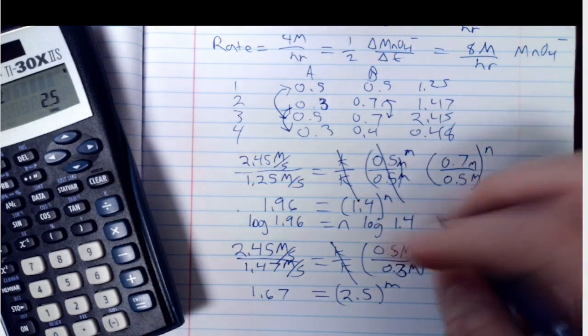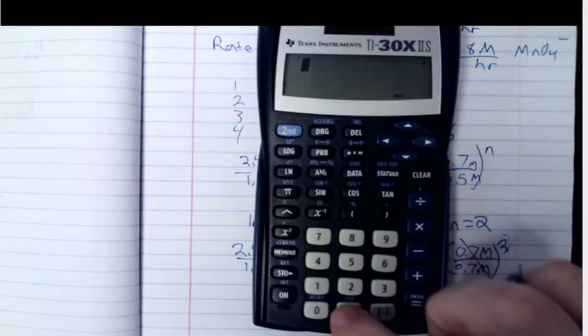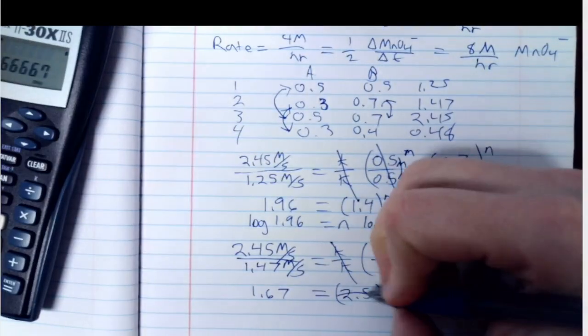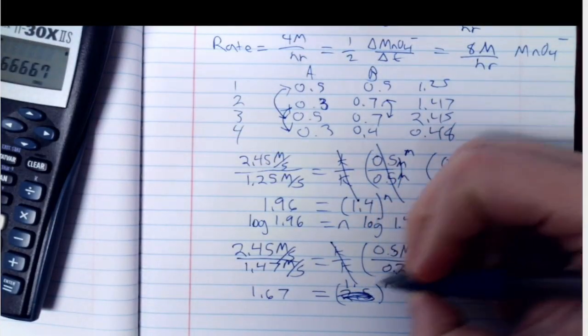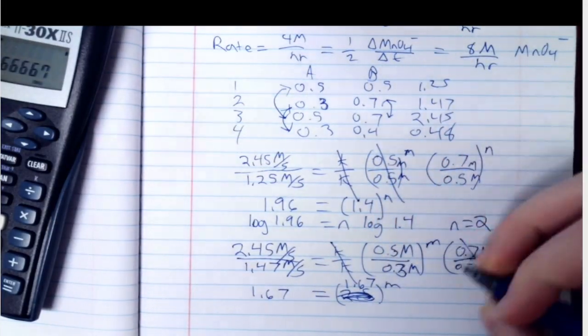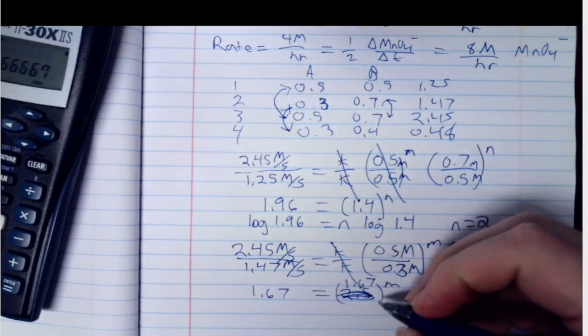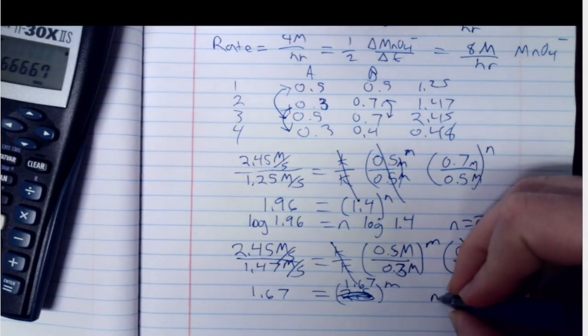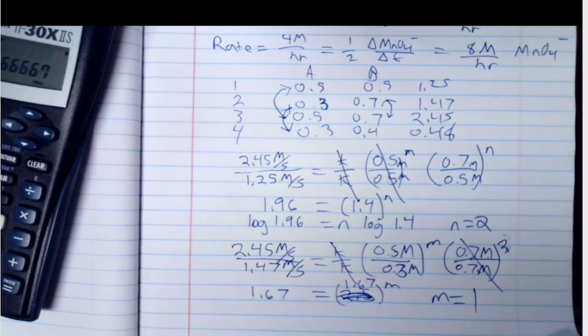So 0.3. So instead of 5 divided by 0.3, you get 1.67. So in this case, 1.67 equals 1.67 to the m. So m must equal 1.